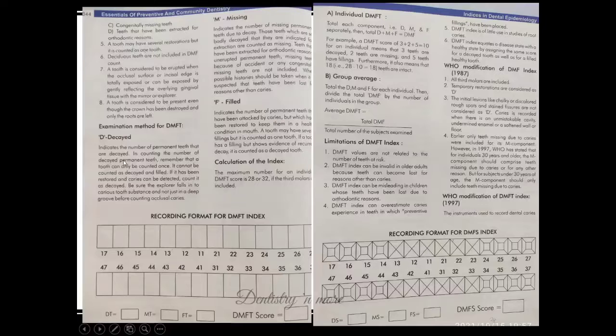So decay will be written as D, and missing will be written only if it is missing due to caries, and filled will be considered only if it is filled due to caries, otherwise it will be empty. Okay, and finally we add up all this DMF. In DMFS, the canine to canine teeth will be divided into 4 surfaces: buccal, lingual, mesial, and distal, and the premolar to molar will be divided into 5 surfaces. There is an addition of 1 occlusal surface.